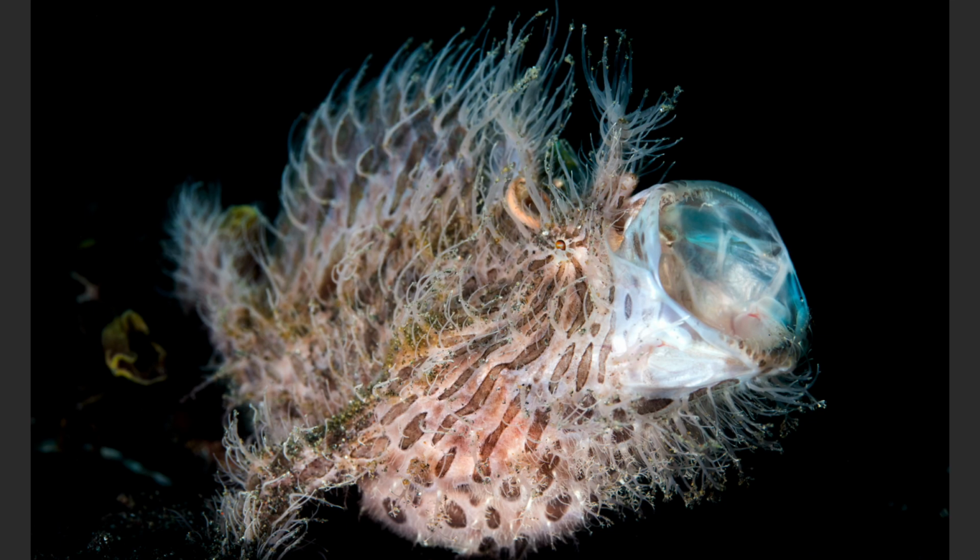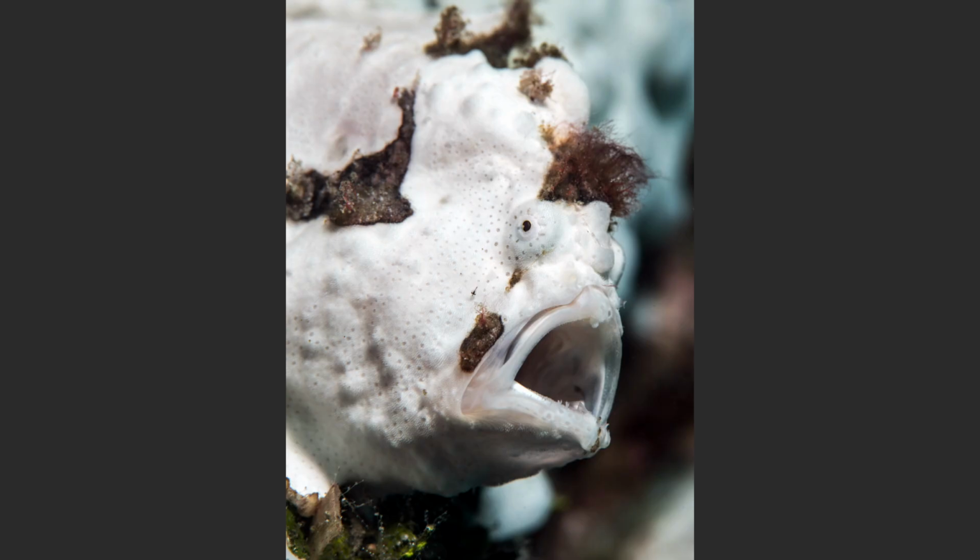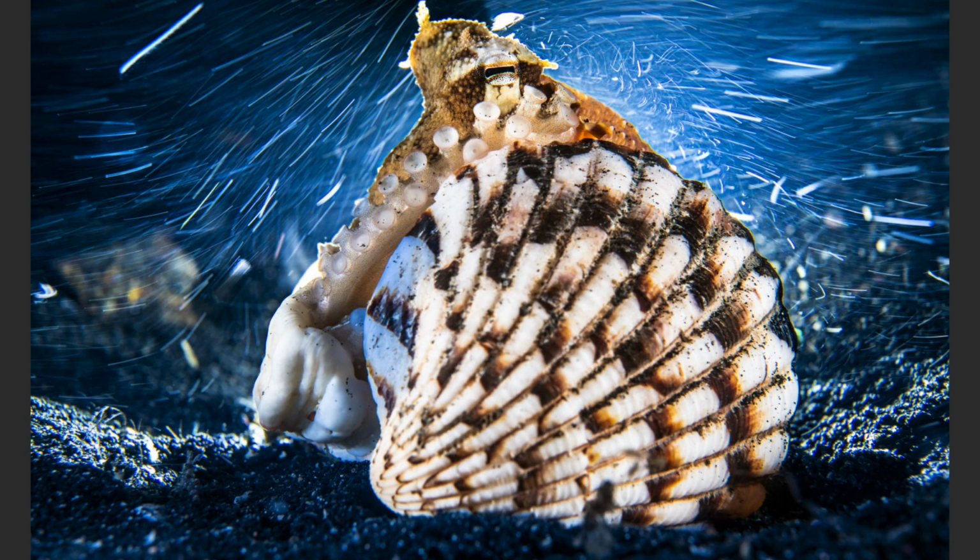Another yawning hairy frogfish. This one's pretty grotesque, but anyway, it's increased my yawn count from my website, which was a bit poor before. I like how this white warty frogfish was really blending into its environment of white sponges, and I think almost the yawn reveals it, which I think is quite cool.